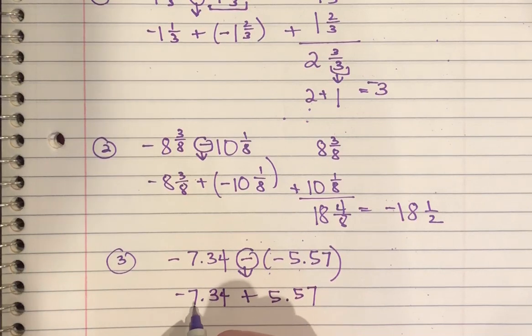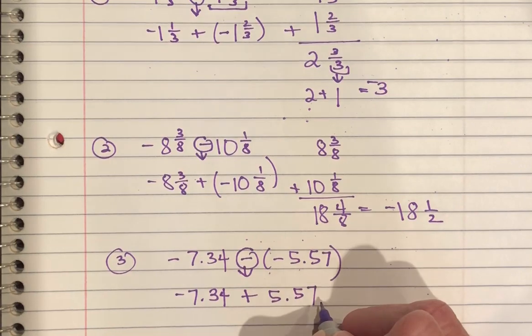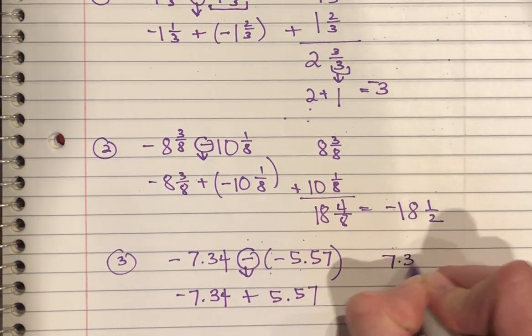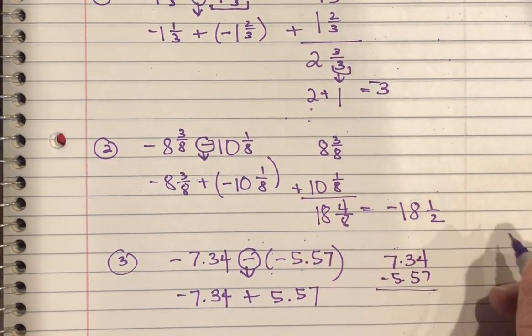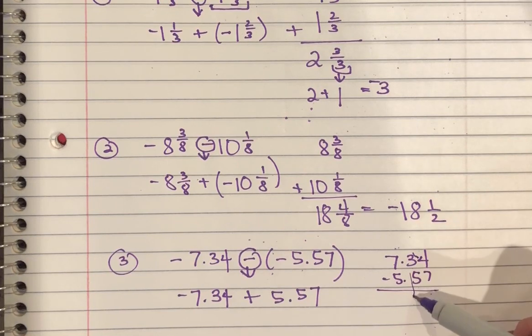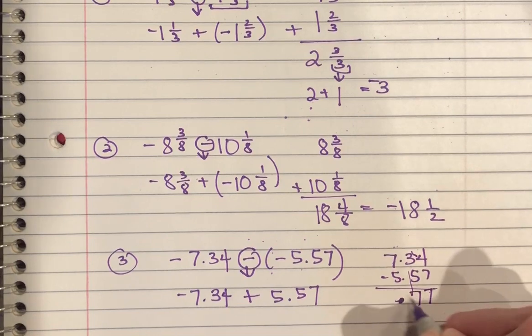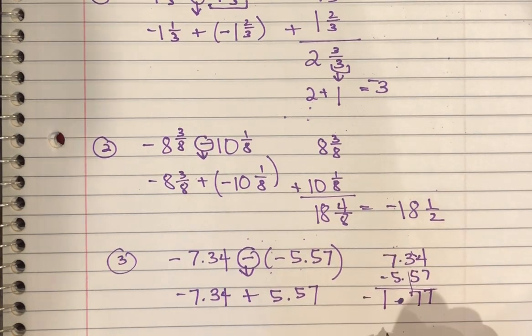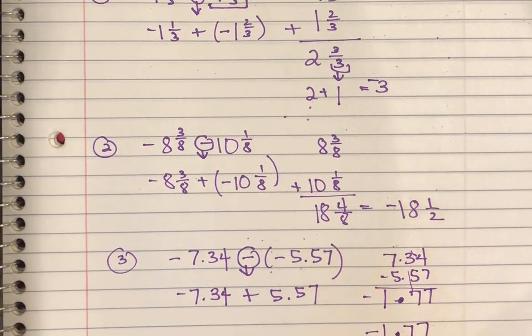So I owe you $7.34. I only have $5.57. So we need to subtract these two to figure out how much I still owe you. When we subtract, we just need to make sure those decimal points are in a line. I owe more than what I have. So I owe, that got kind of messy, let me rewrite it. I still owe you $1.77.